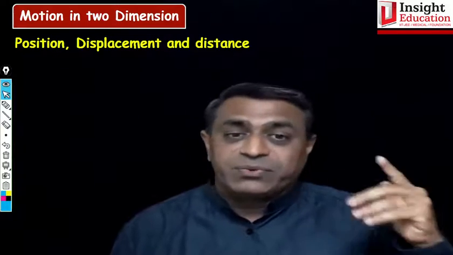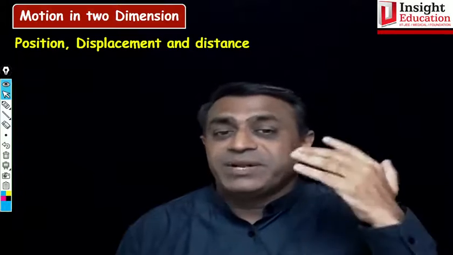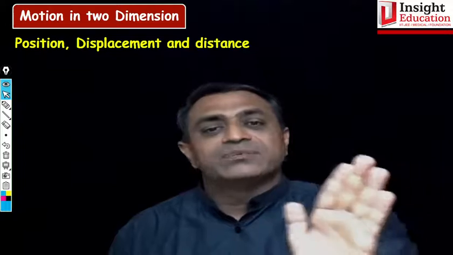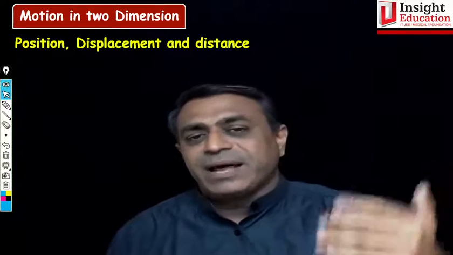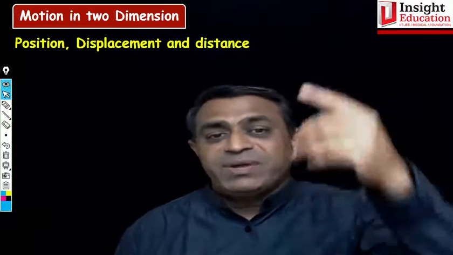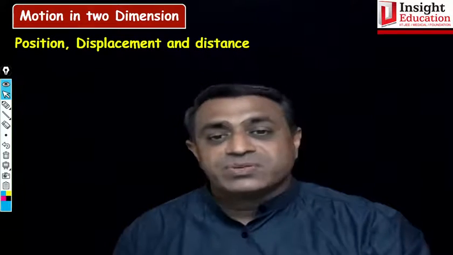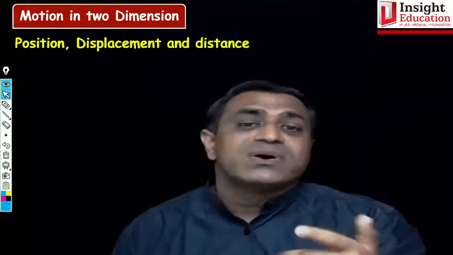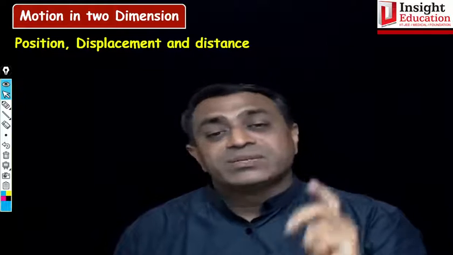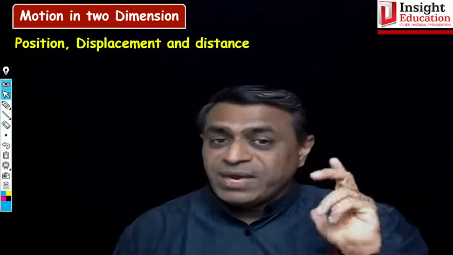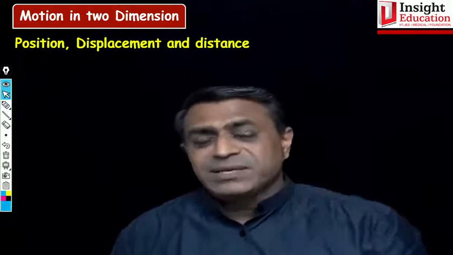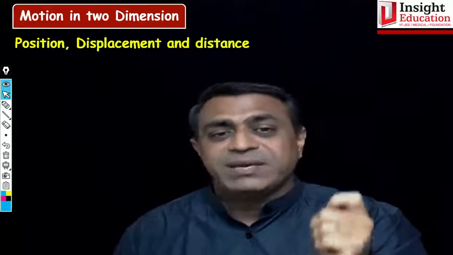Linear motion is easy to understand because in everyday life we experience straight line motion. But in the giant wheel the motion is circular, and we have less experience of it, so it is somewhat difficult to understand. But we have to visualize circular motion, and then you can understand it very easily.